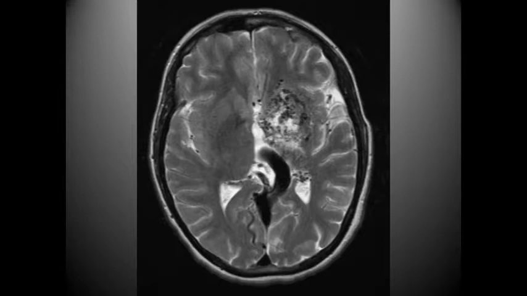Here is an AVM, and we can see it in this area. While it doesn't look as impressive as it does on CT, we do see that there is an abnormality there, and it really has created a lack of symmetry in this person.